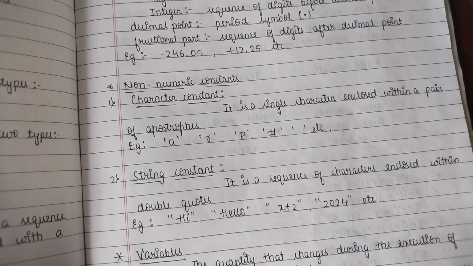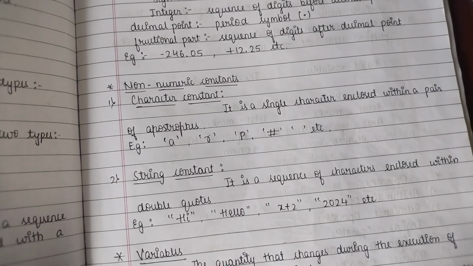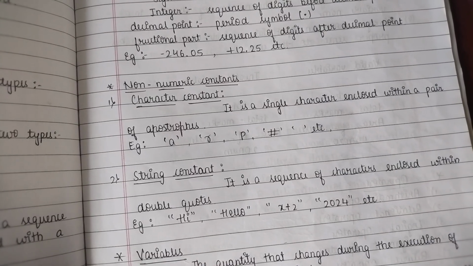This is about the constants, or we can say C constants. Yes, in the next class we will see about the variables of C.